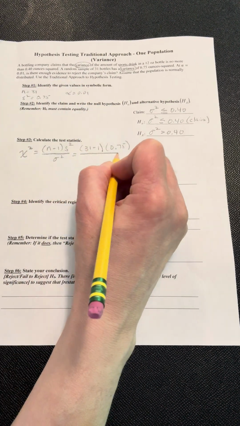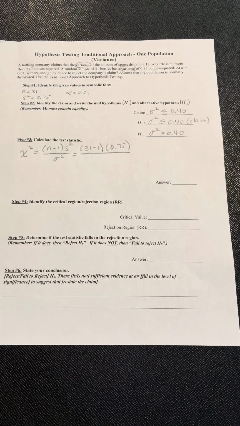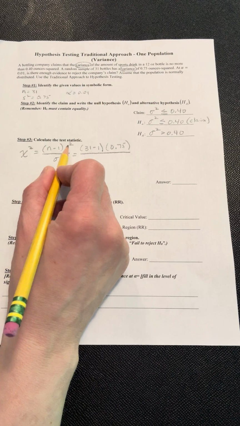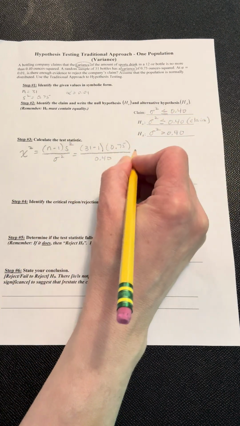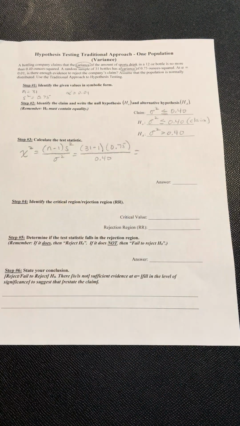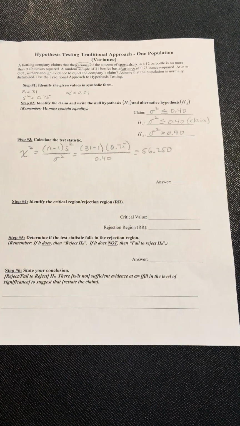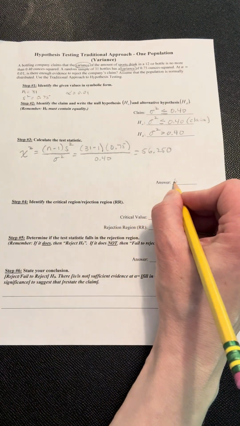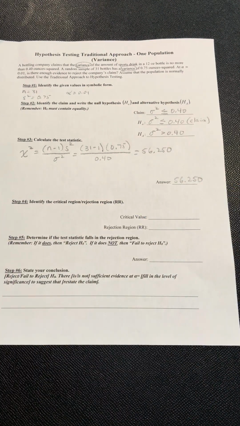We don't have to square it because it's already the variance given to us. We're not given the standard deviation, we're given the variance. If we were given the standard deviation, we would have to square it. And then we're given sigma squared in the claim as 0.40. When we simplify all that down, we get 56.250, or 56.25. I'm using 3 decimal places because that's what our tables use, so I'm being consistent with that, but you can drop the 0 at the end if you need to.